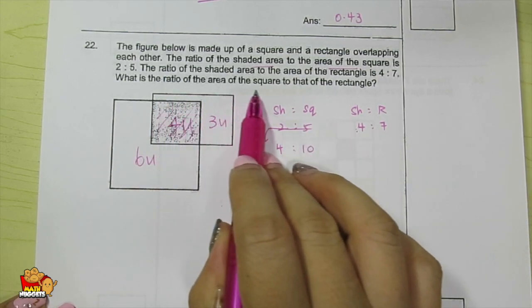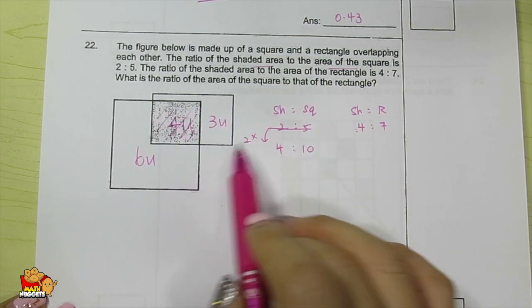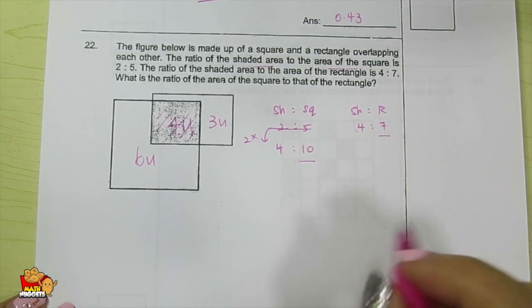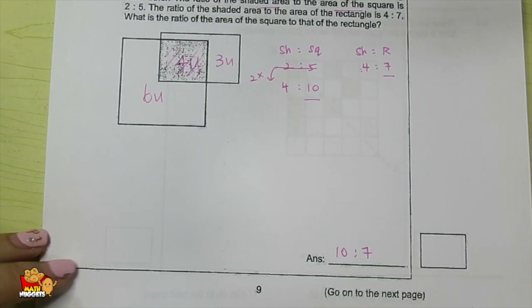What is the ratio of the area of the square to that of the rectangle? Oh, I didn't even need to know that. Area of the square is 10, rectangle is 7. So 10 is to 7 is the answer.